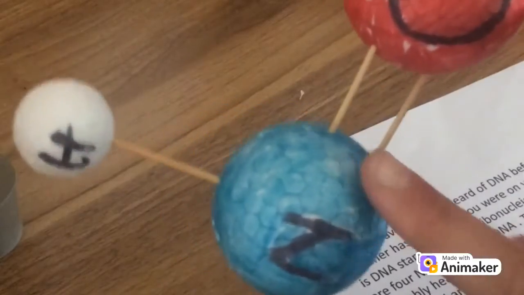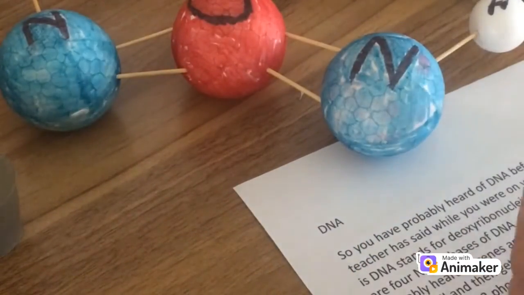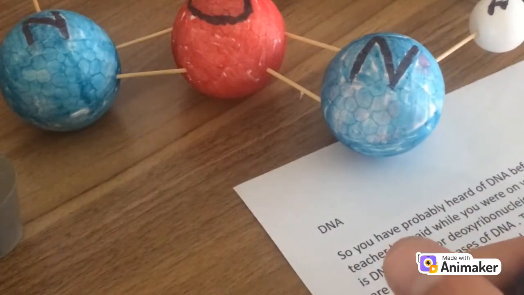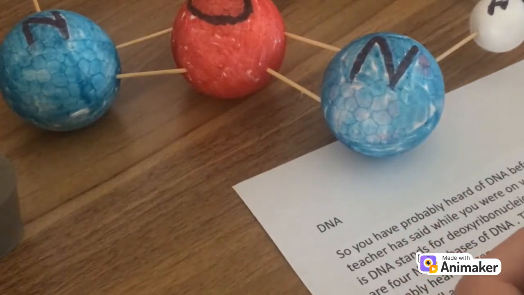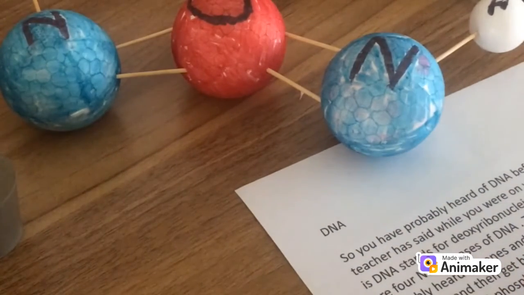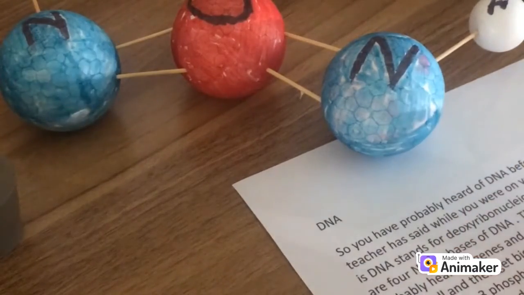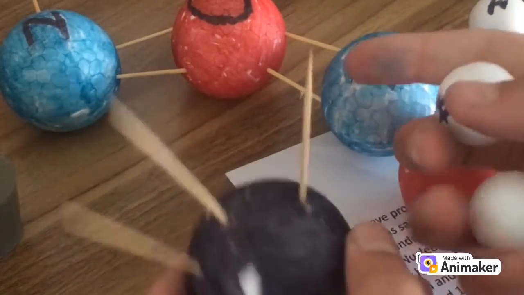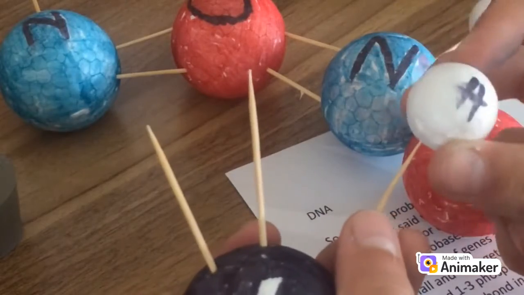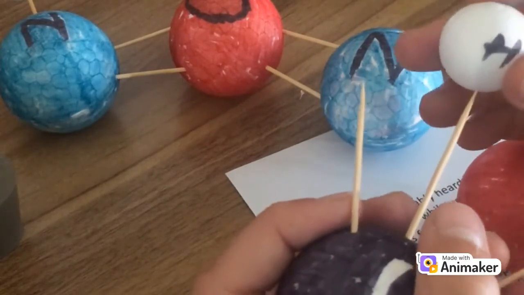You can build off this, but I'm going to make it more difficult and put it in pieces. Here's our carbon. I'm going to put 3 toothpicks in it. And we're going to take all the remaining hydrogen, take the oxygen out, all the remaining hydrogen, put them on to make C3.